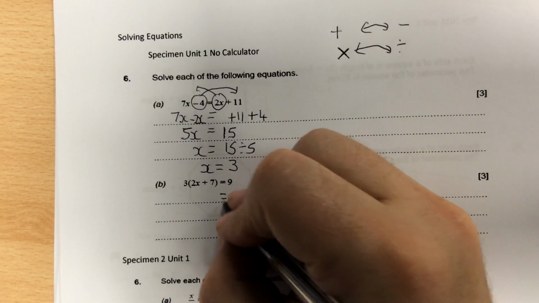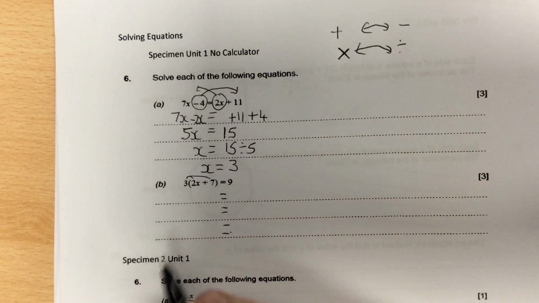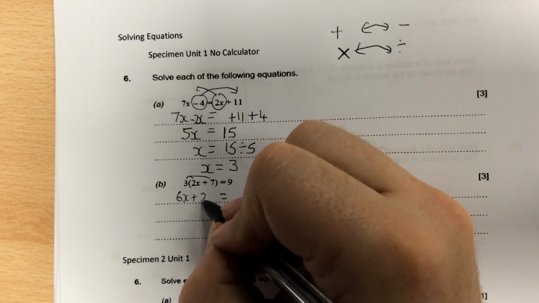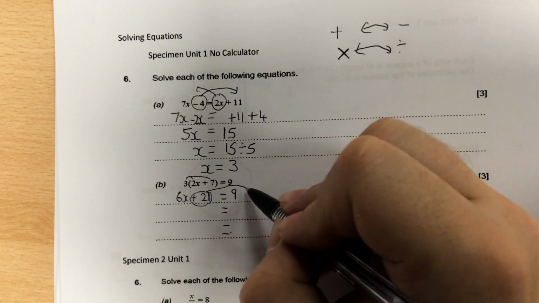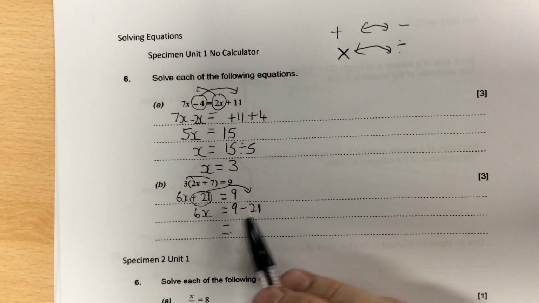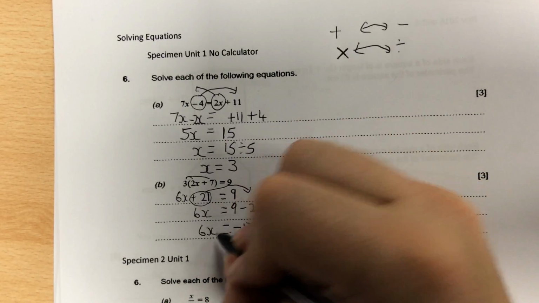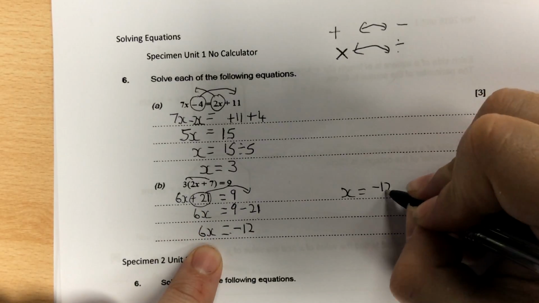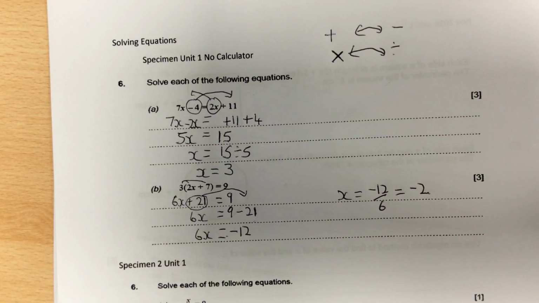This one, exactly the same. Put equal signs below it. And then whenever you see a bracket, you multiply out the bracket. So that means you're doing 3 times 2x is 6x, plus 3 7s are 21, and that's equal to 9. And then you do the opposite of plus 21 is take away 21. So you get 6x is 9 take away 21. 9 take away 21 is minus 12. So you get 6x is minus 12. And then because that means 6 times x, the opposite of times 6 is divide by 6. And minus 12 divided by 6 is minus 2.